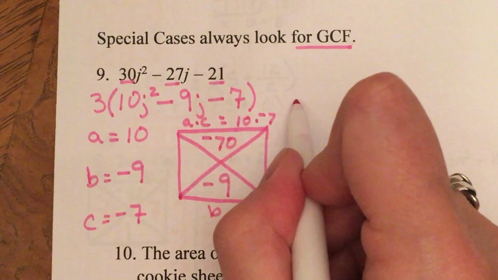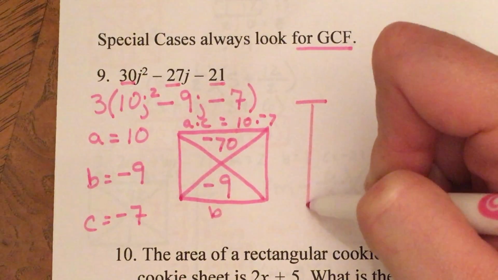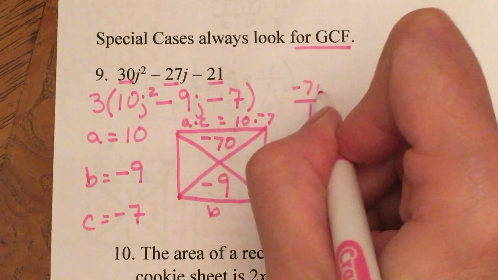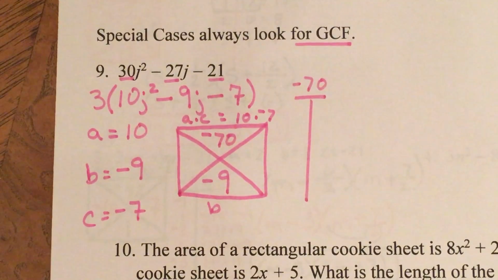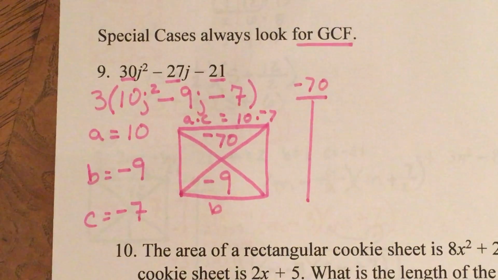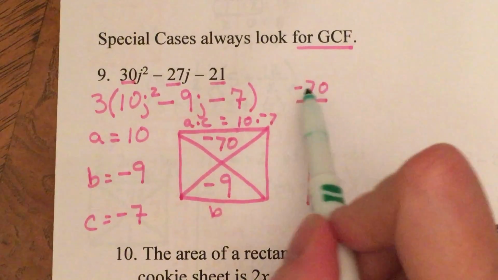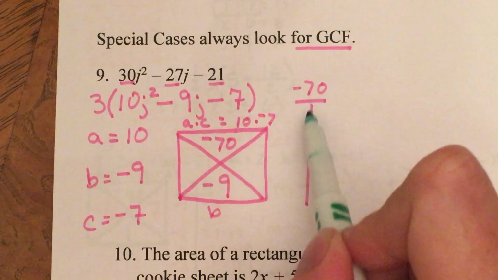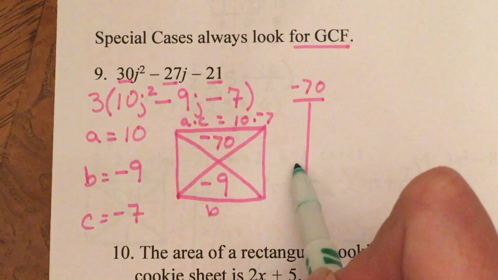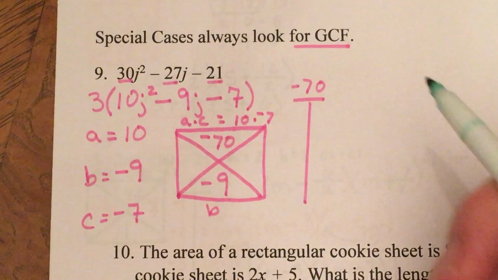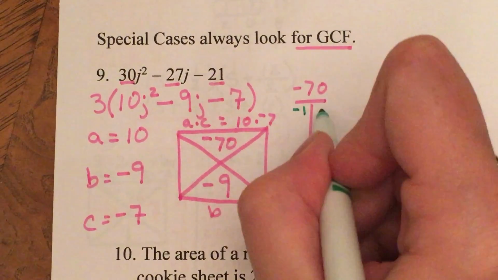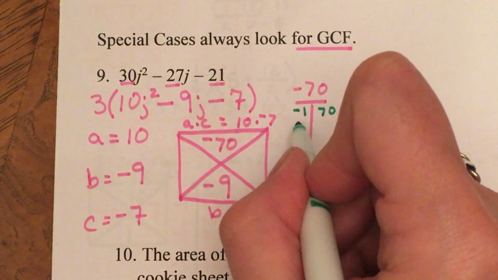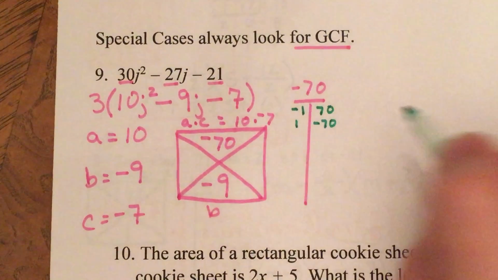Just like we've been doing, let's go build your t-table of negative 70. Let's tear that apart, remembering since this is negative, we have to alternate back and forth with this negative. Negative 1, 70, positive 1, negative 70.